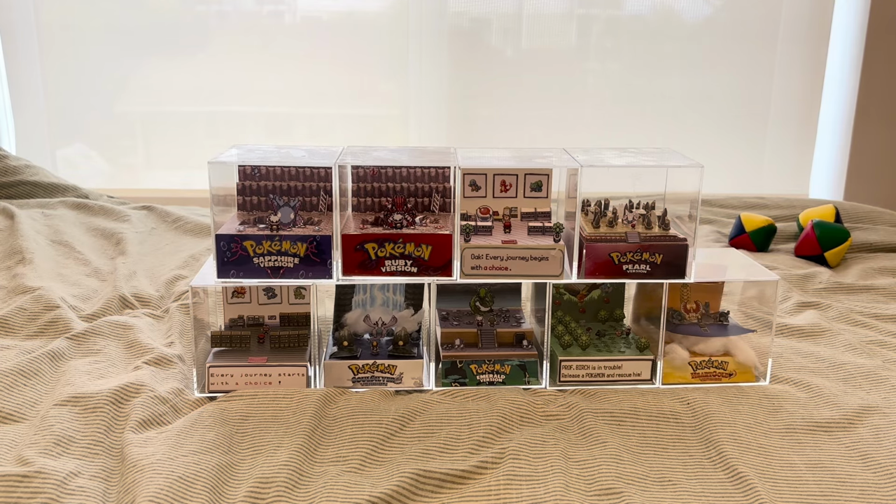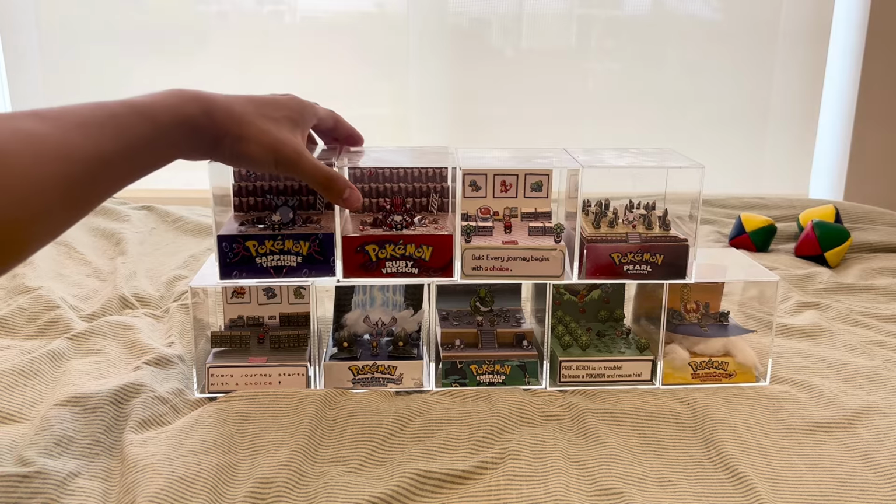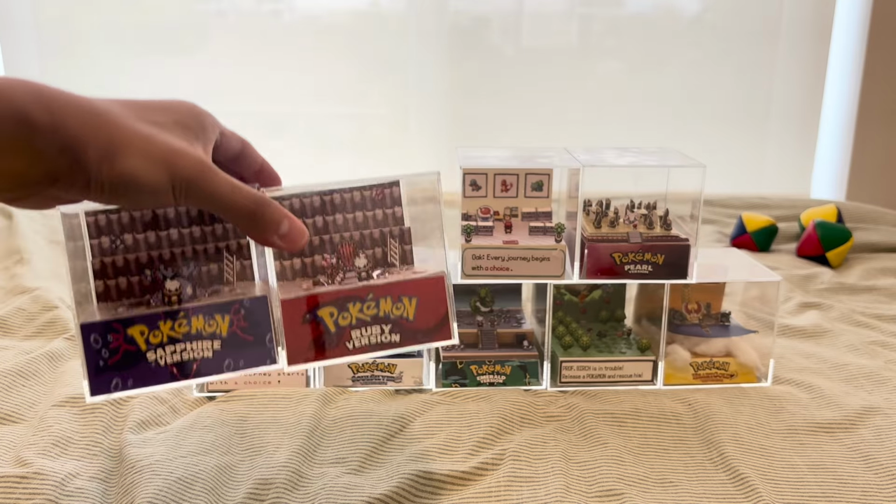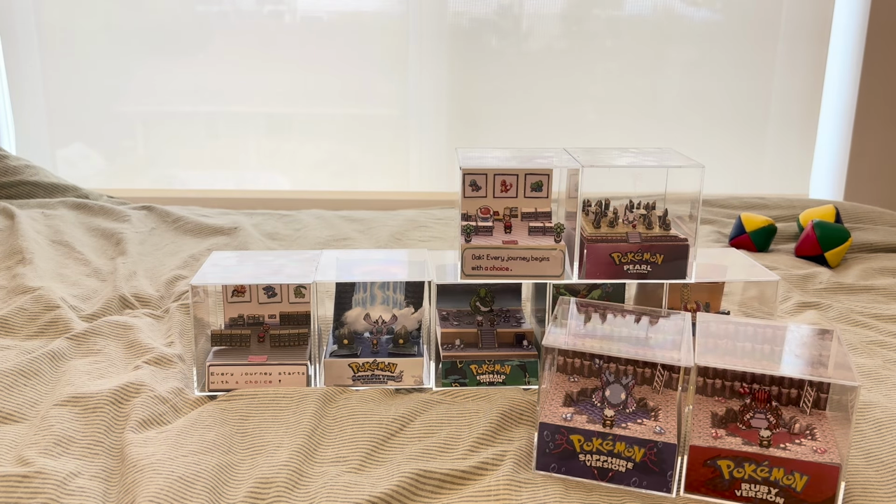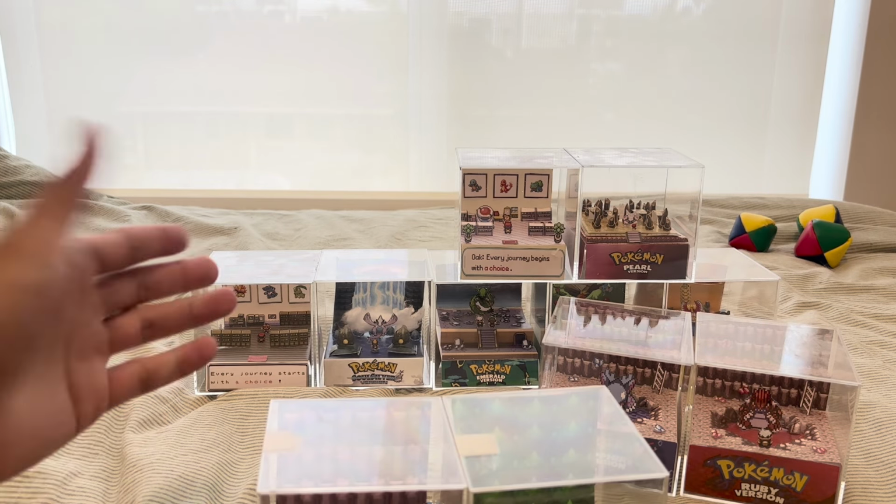I just wanted to show you some of my 3D dioramas for Pokemon that I created back when I was a teenager. So over here you can see that all this was created by paper. And before I go through all these, I just wanted to show you some of my work in progress that I never completed.